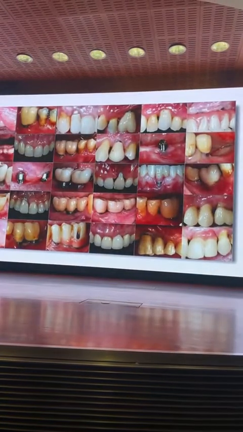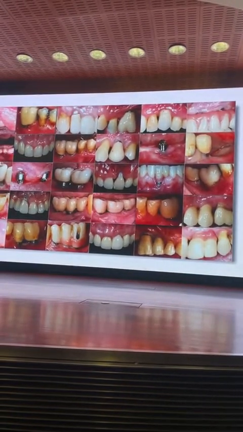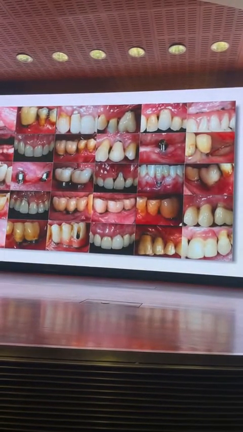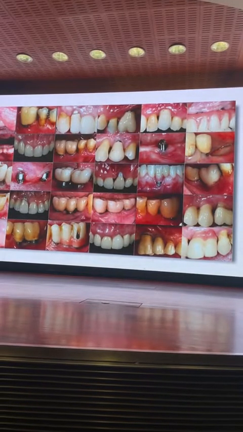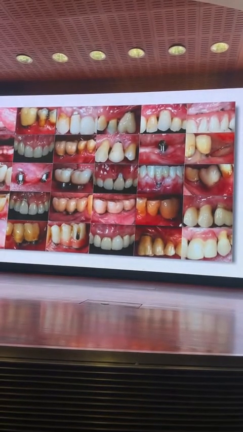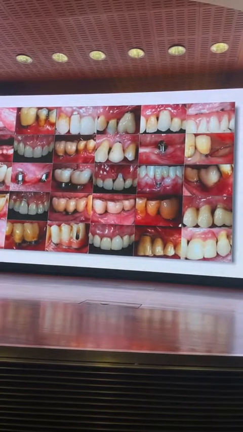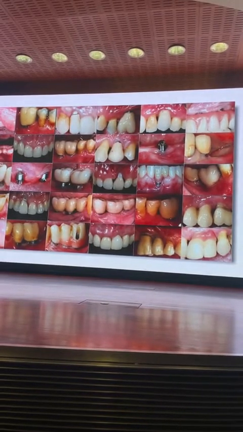So what we did in Madrid is basically gather 30 cases, and this was just a pilot study. These are cases that I saw in the private office, and basically what I tried to do, in a very empiric fashion, was gather a number of data and try to understand what were the factors related to these mucosal dehiscences.